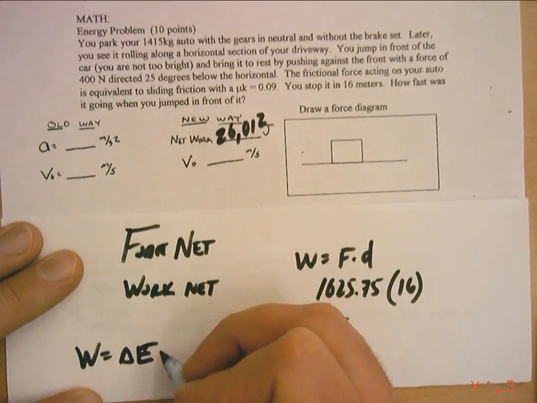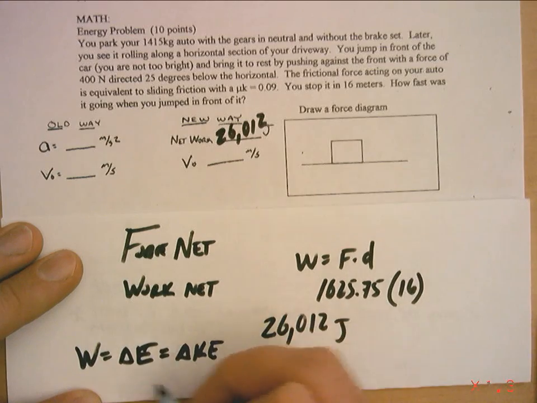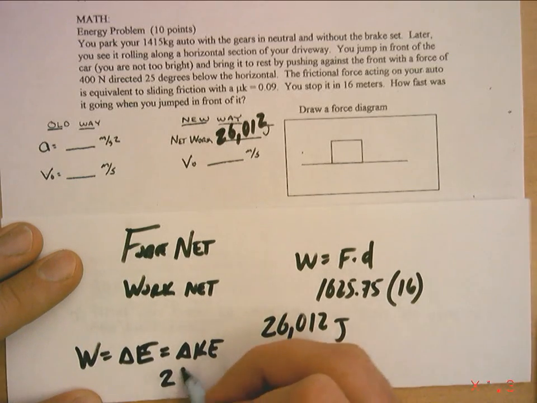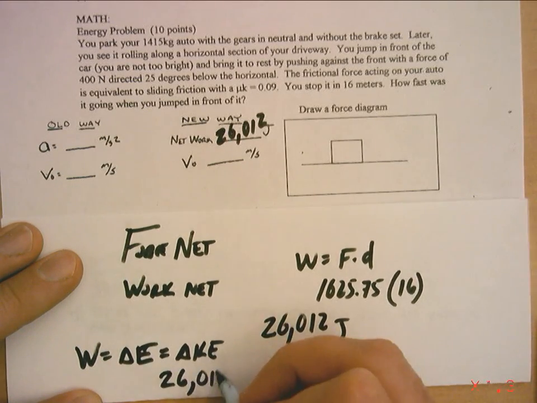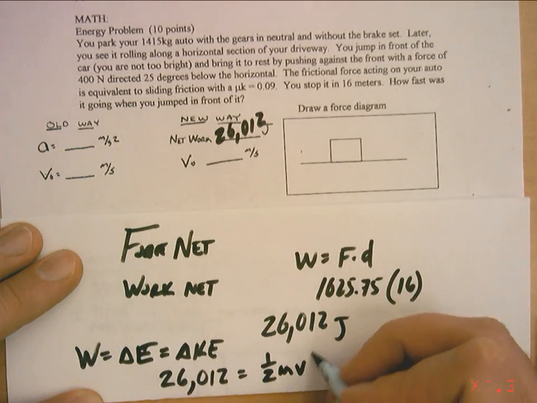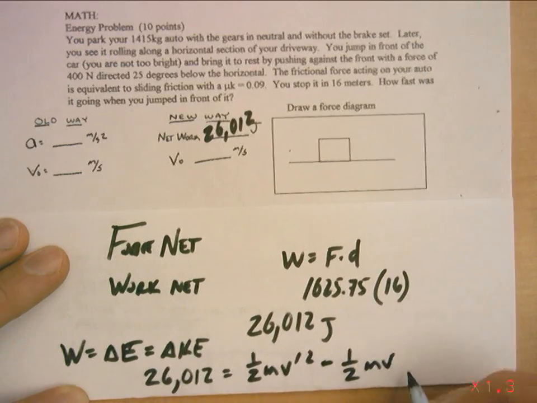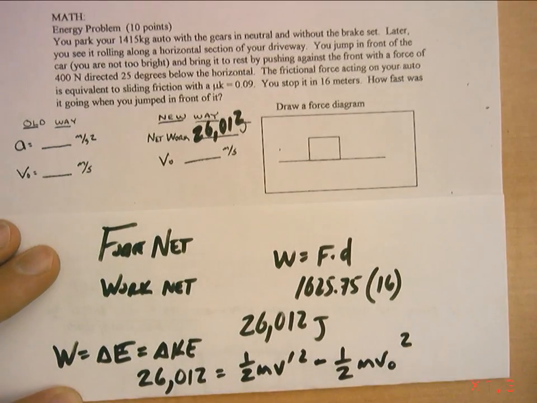Here my energy would be energy of motion, or kinetic energy. So another way to say that would be 2612 is equal to 1/2 m v final squared minus 1/2 m v initial squared.